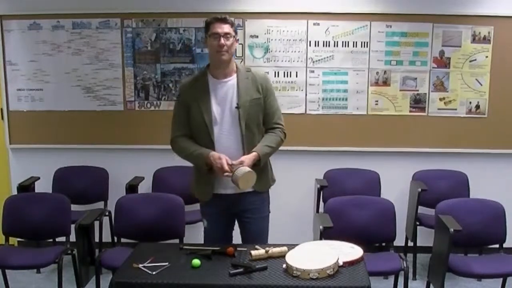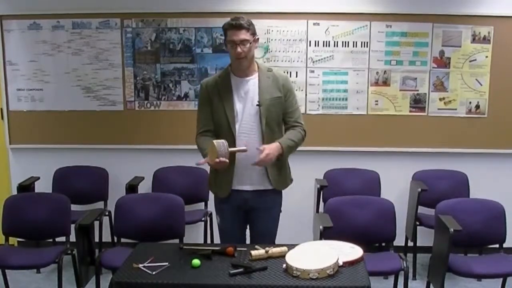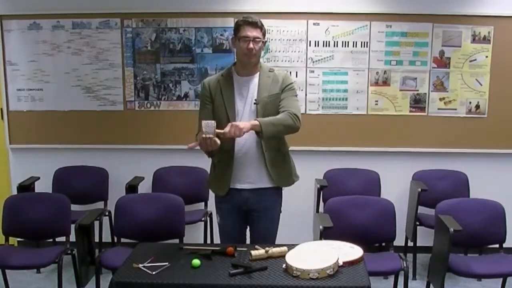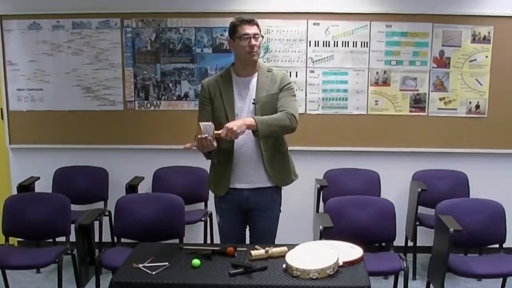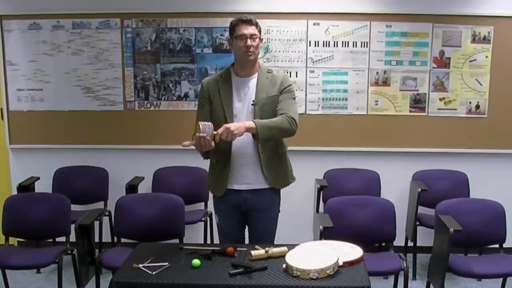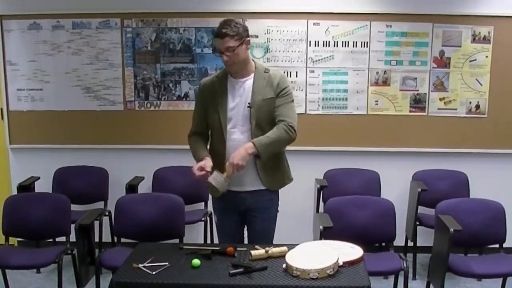We have a kabasa. We want to put the kabasa into the palm of the hand, and we're going to twist the handle to produce our sound. A slightly tense wrist will generally produce a more rhythmic performance.